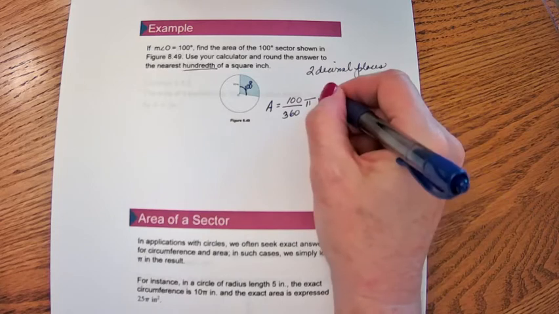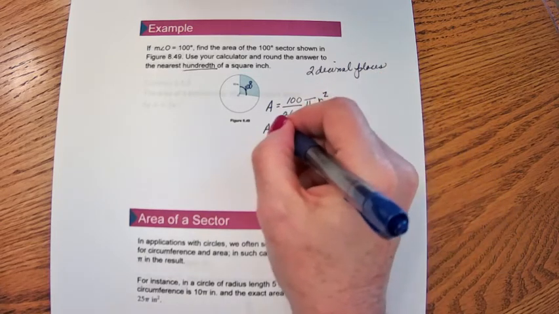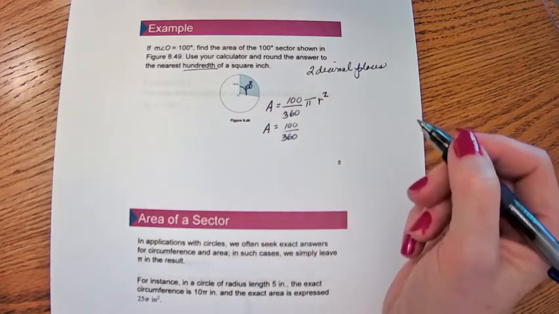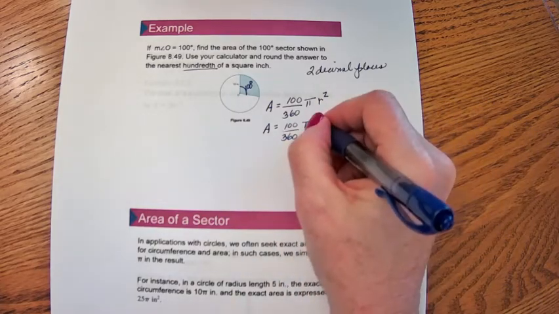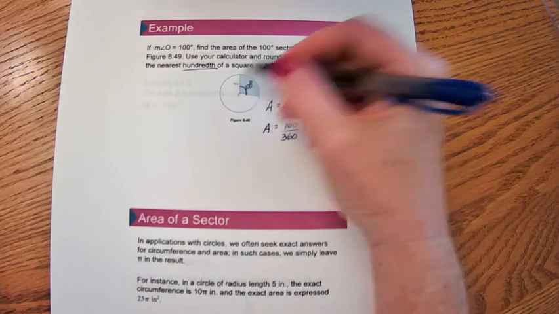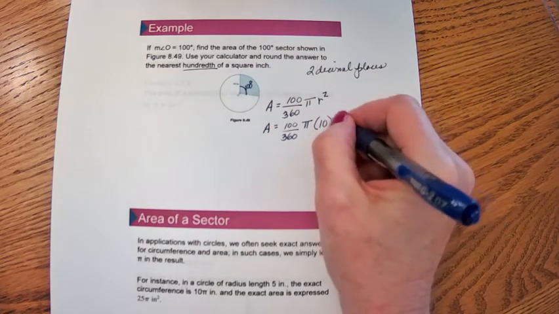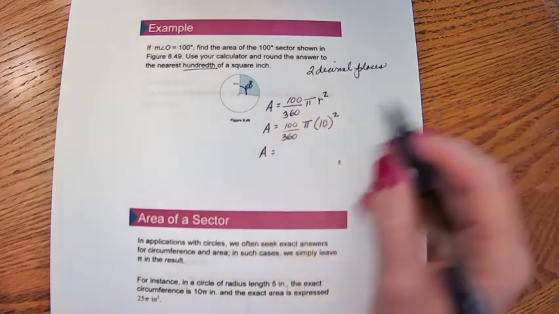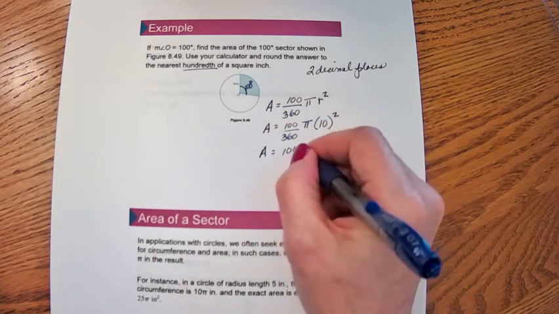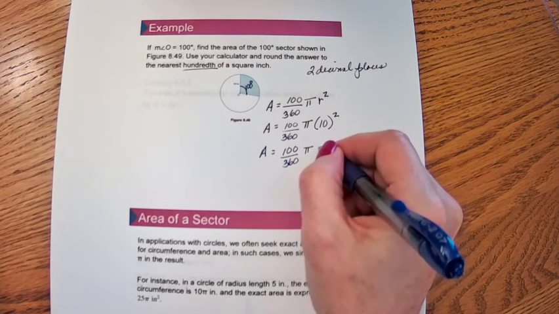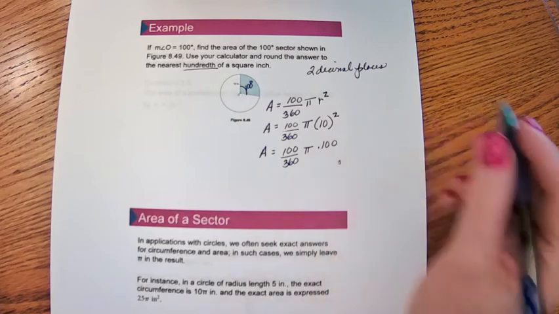Pi times the radius squared. Our area is going to be 100 over 360 pi, and we're told, where's our radius? Oh, we're told that our radius is 10 inches. So this is 100 over 360 times pi times 100.